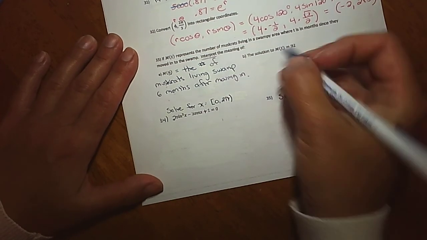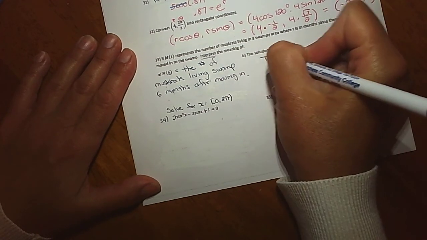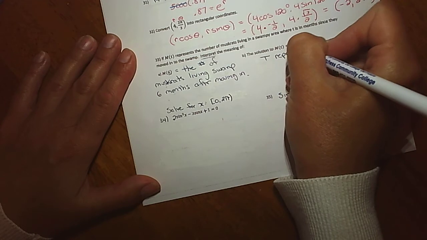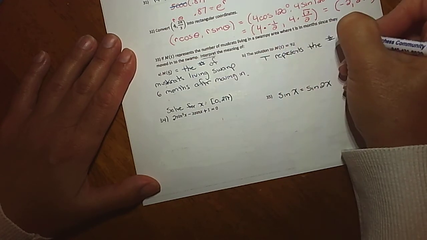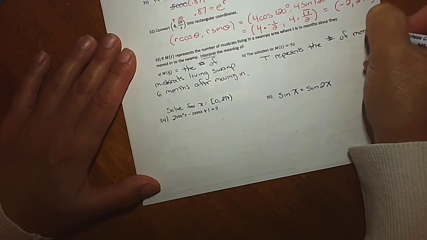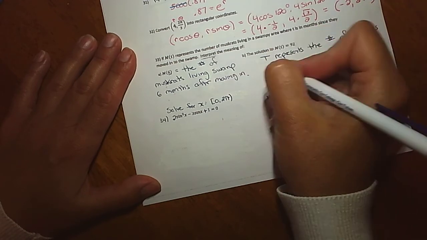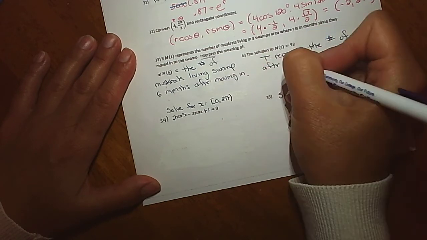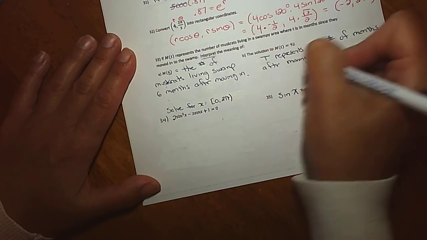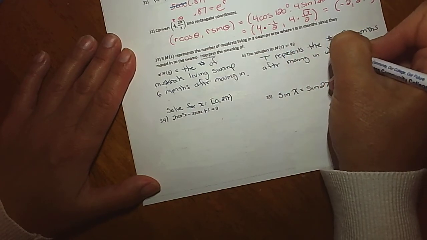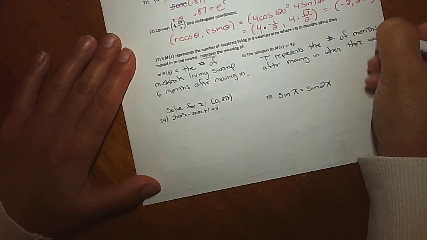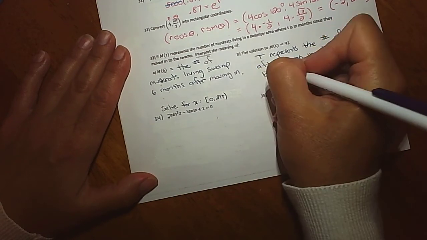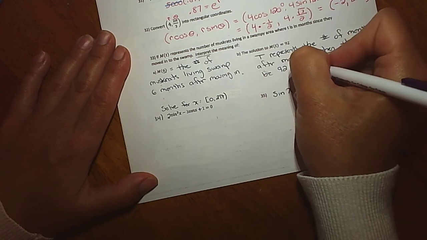Well, T represents the number of months after moving in when there would be 92 muskrats in the swamp.